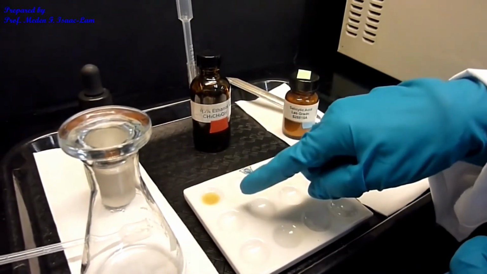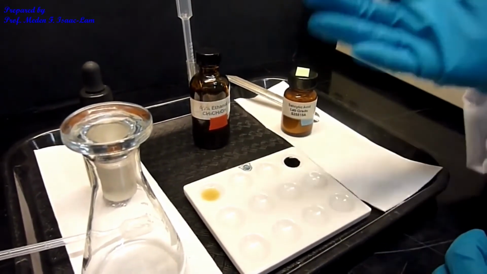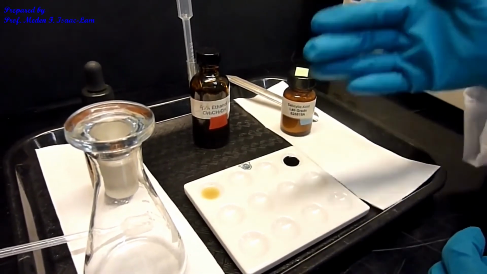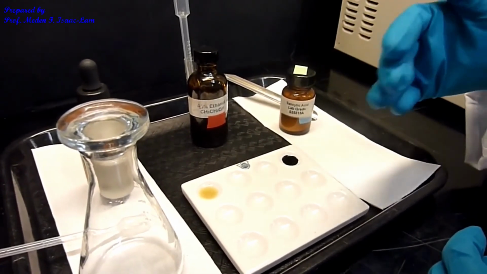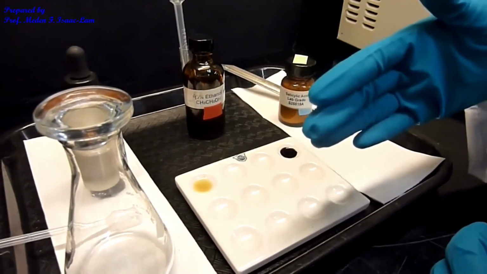However, for our reaction mixture, because the OH in salicylic acid reacted, it was converted into another functional group, actually an ester, then it will not turn purple because there's no more free phenol in the reaction mixture.